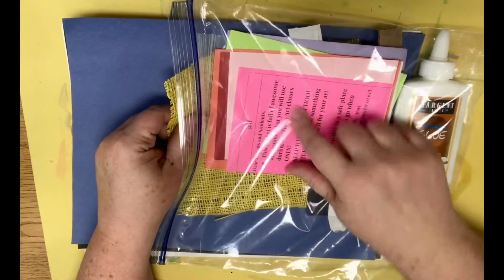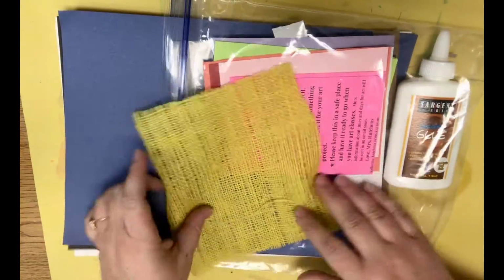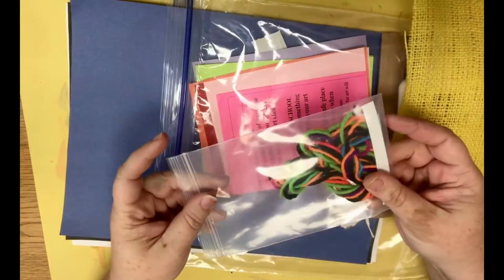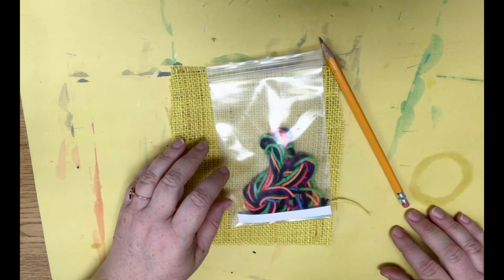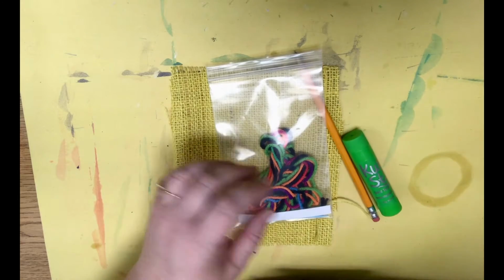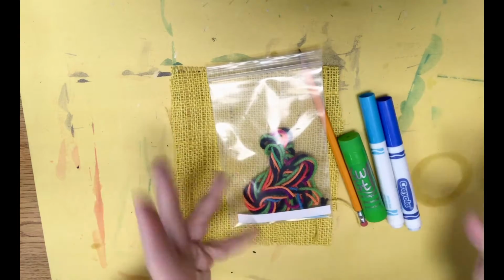In your packet, you will find a piece of burlap. This is the burlap we are going to be doing our embroidery on. You will also find a needle and yarn set with a little piece of paper. You will also need a pencil and a coloring material. Could be paint or it could just be a marker.